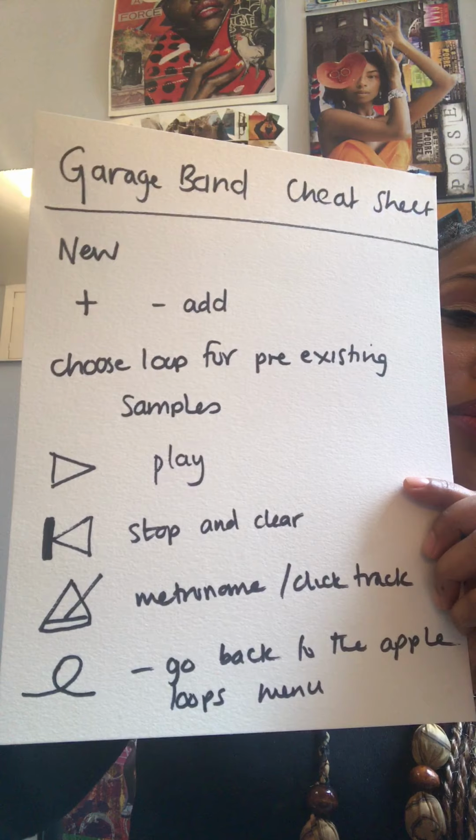Hi everyone. So this is a small cheat sheet for GarageBand if you're choosing the loop option.